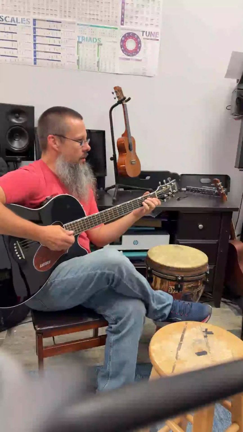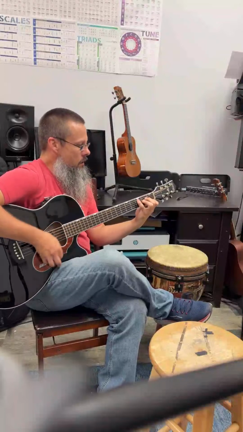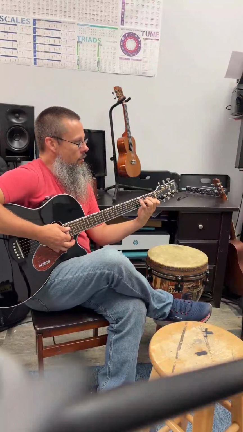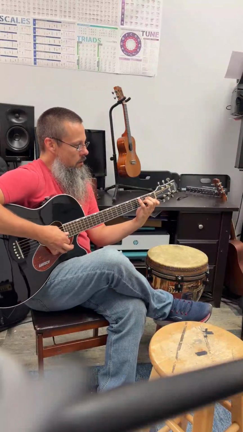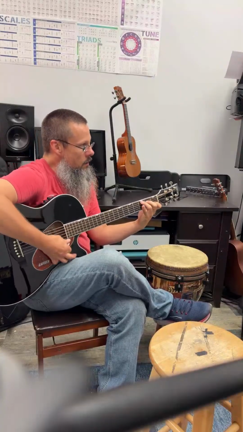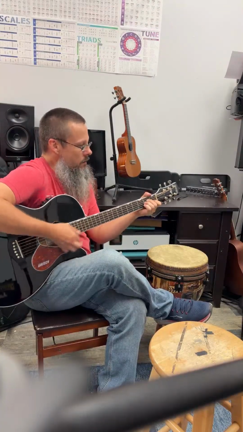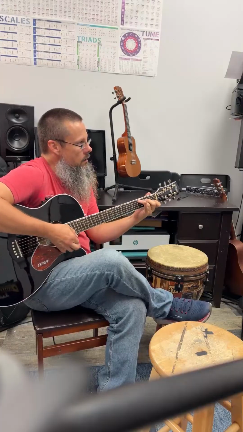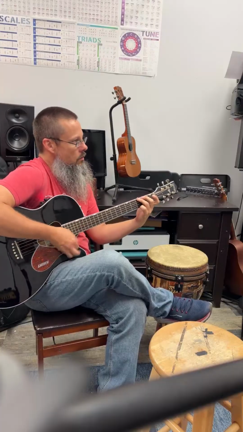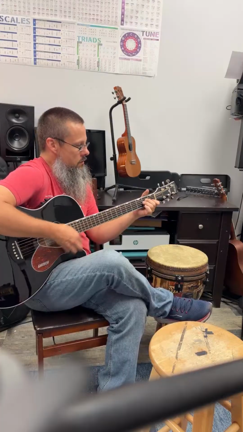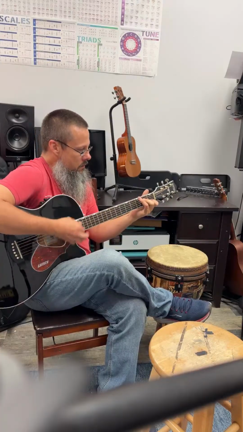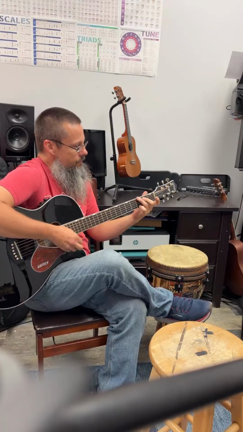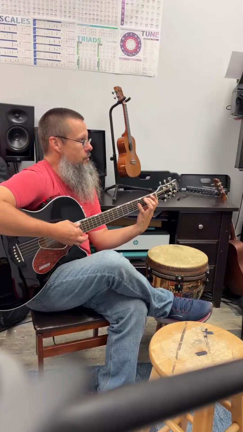I use them as transitions. I'll do something like. Here I went. Kind of gives a little flair. And then to the G, hold it up. And just his finger movement. And again, spider exercises will help tremendously with all this.